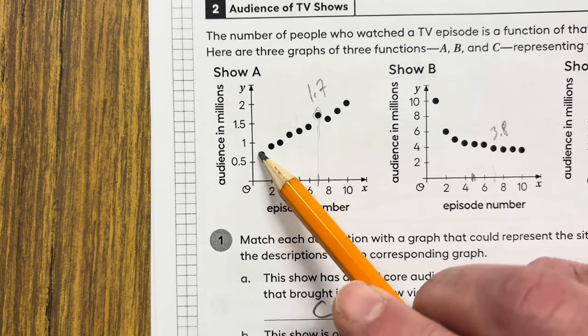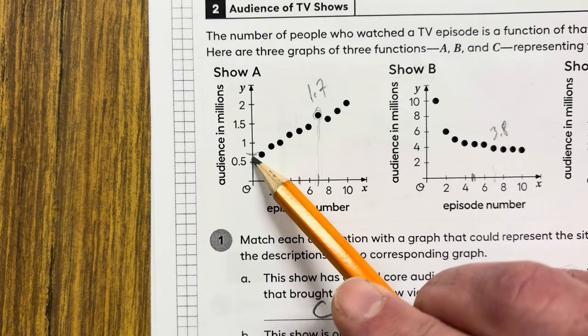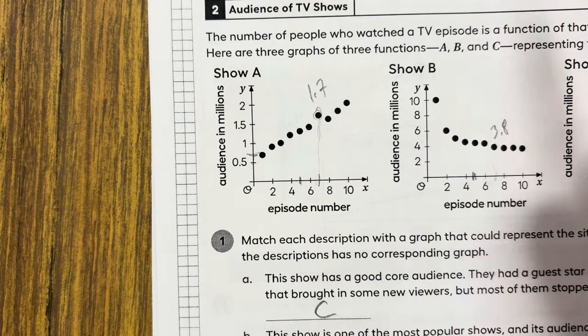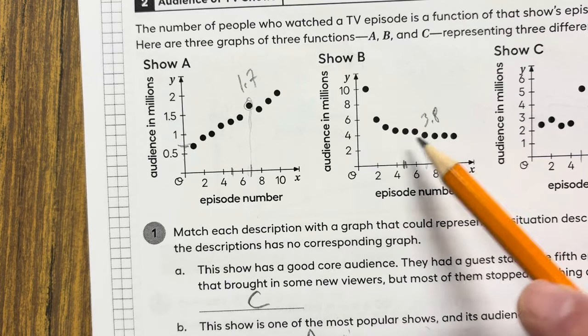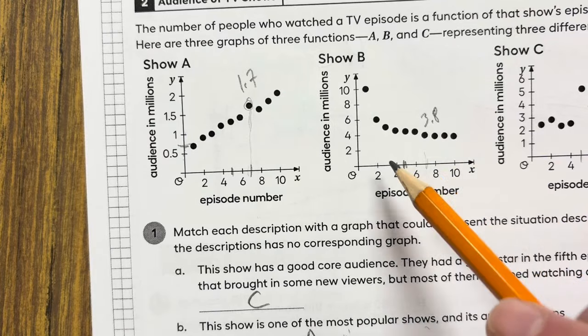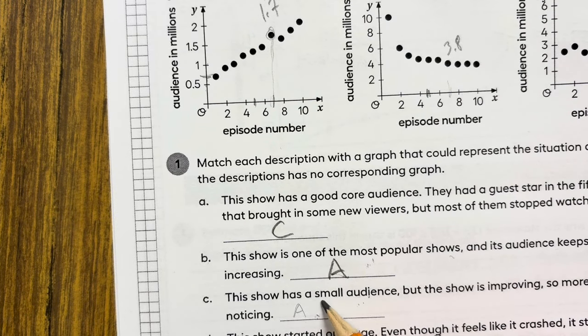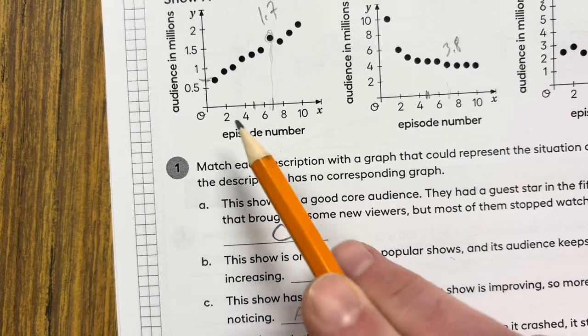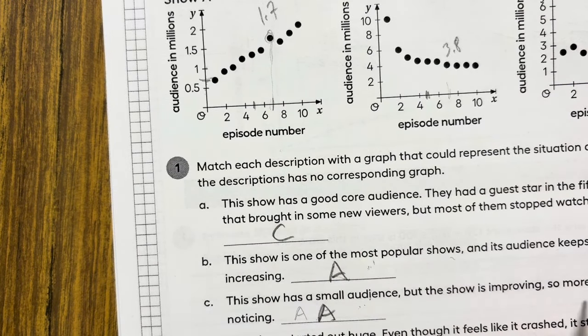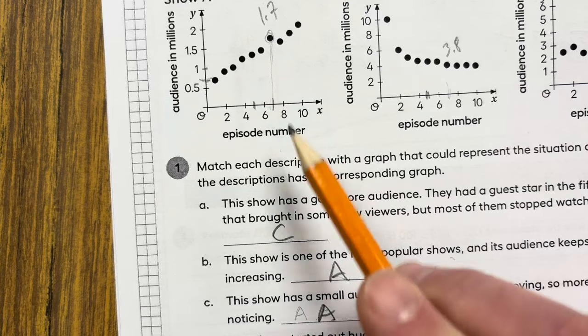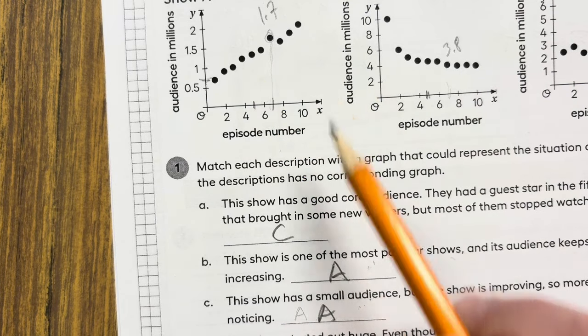Notice how this one is at less than 1 million viewers as it started, and these ones are all quite a bit higher than that. And so I think this one is going to be A. Small audience because it's less than 1 million and it keeps improving, so more people are noticing. So that makes sense with this one.